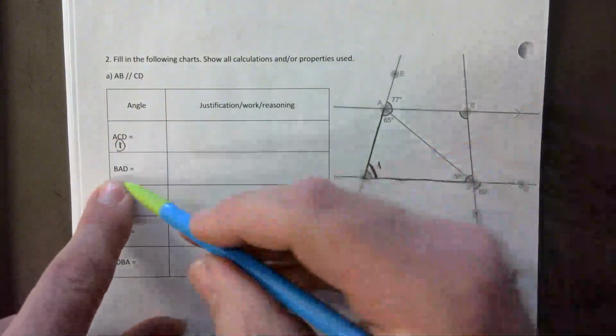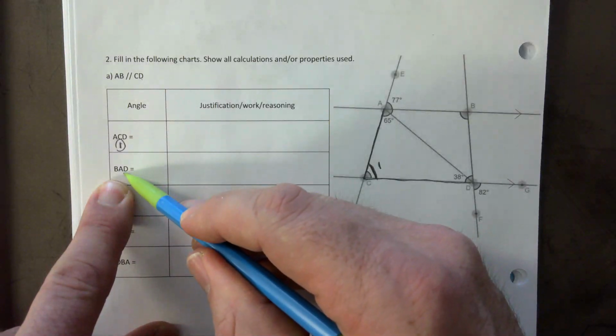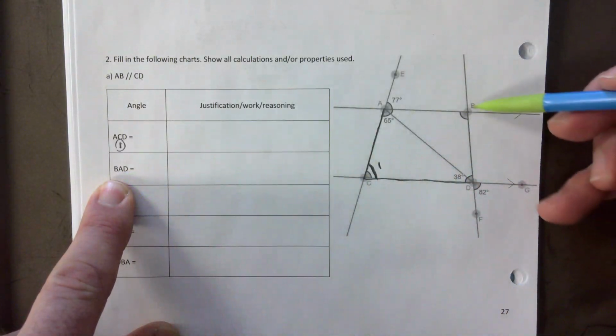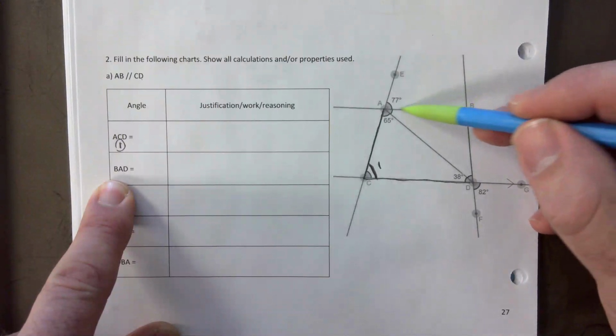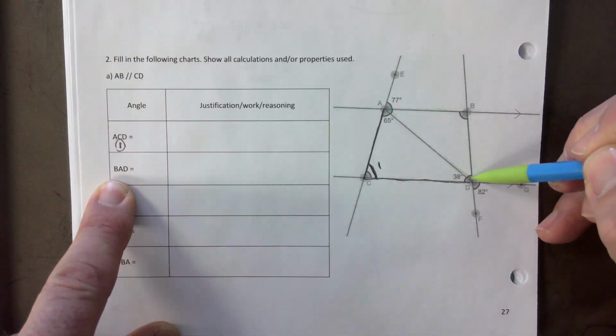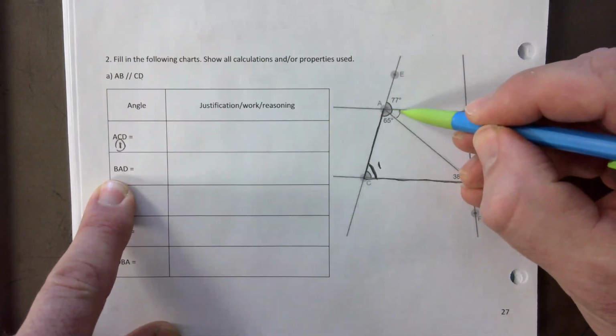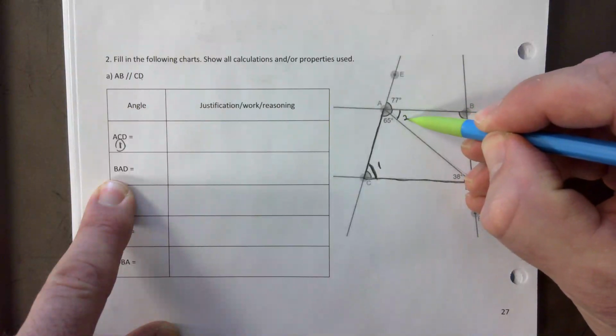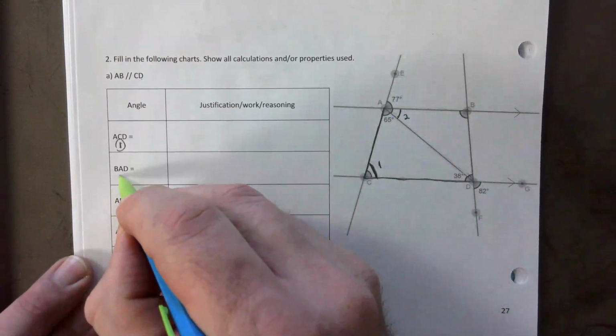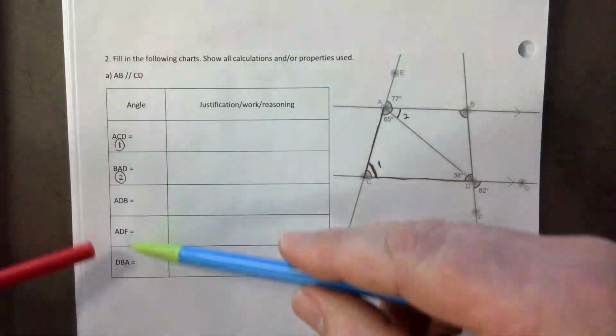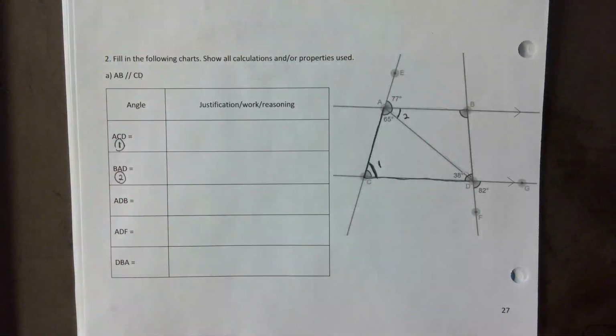Where's this angle right here? BAD. B goes to A, goes to D. Which angle am I talking about there? This one. Put a little number 2 there, then go over to this and put a 2. That's what I would suggest, so you're not mixing them all up.